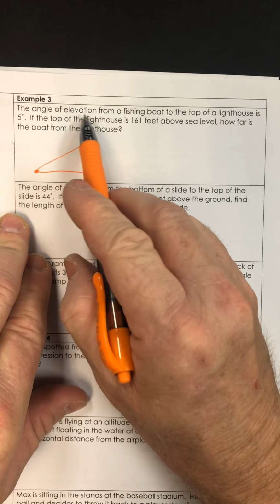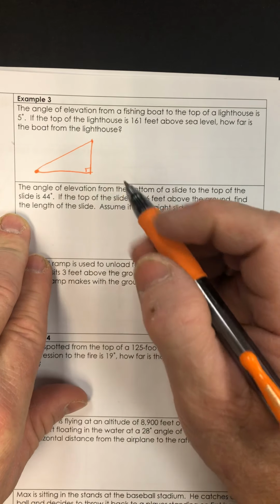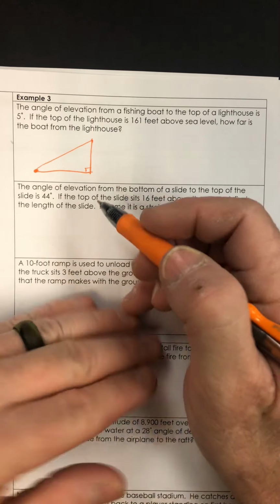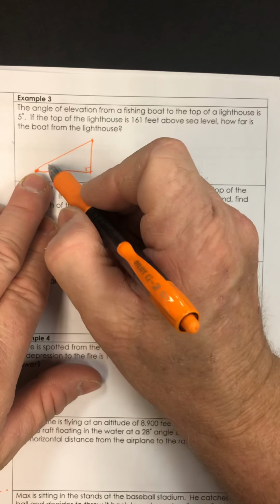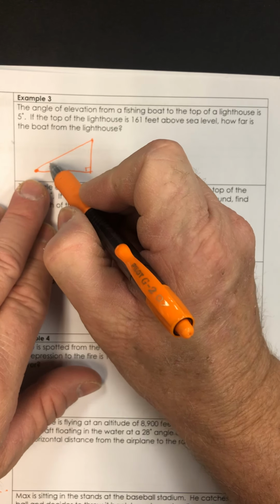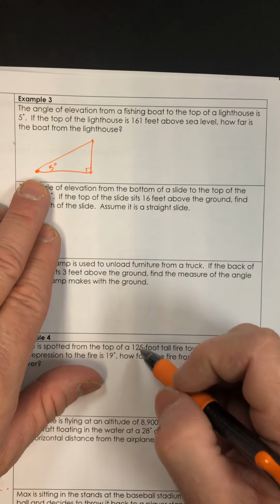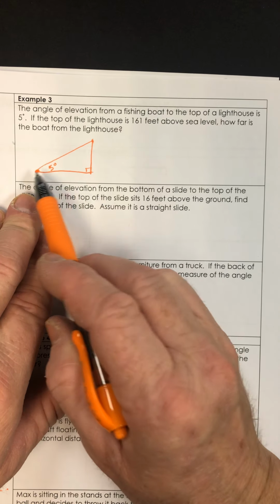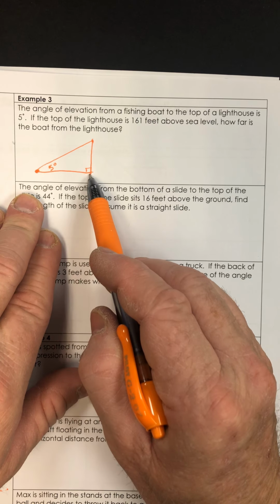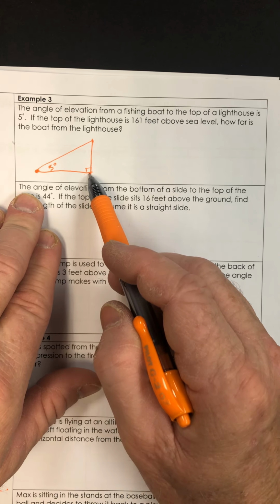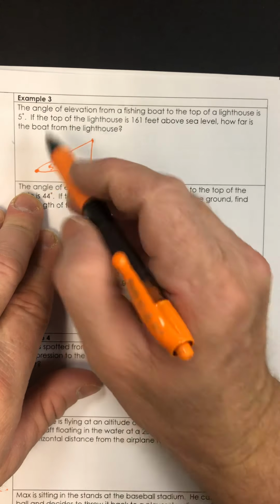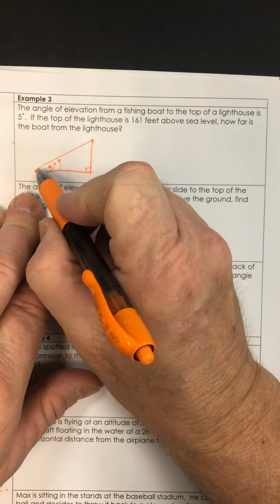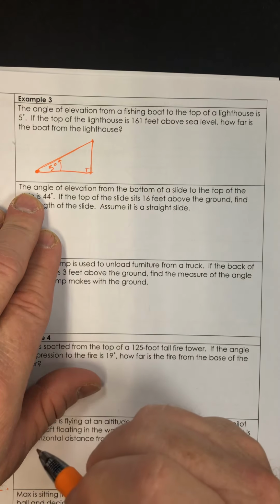The angle of elevation means we're going from straight across up. So this would be your angle of elevation right here. It says it's 5 degrees, so I'm going to fill that in, from the ground level up to the line of sight towards the top of the lighthouse, 5 degrees.